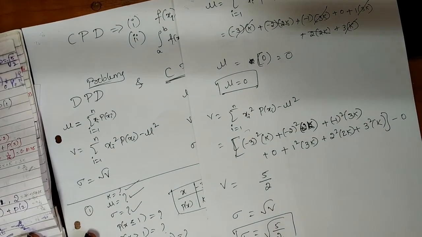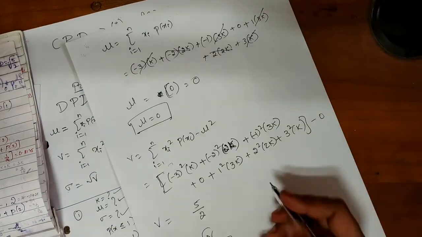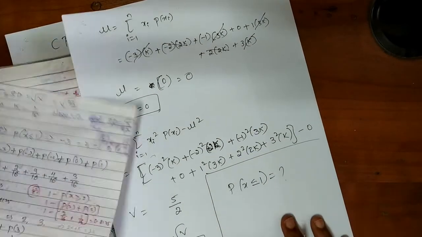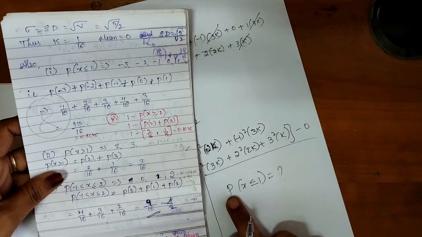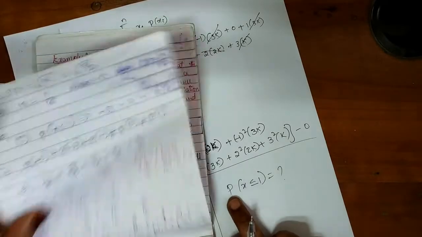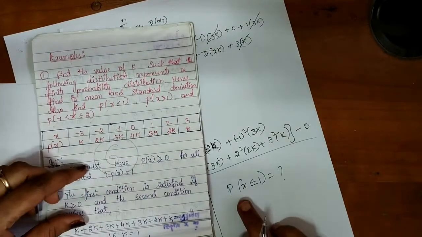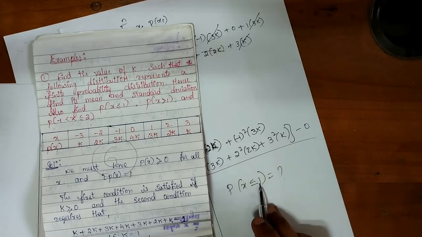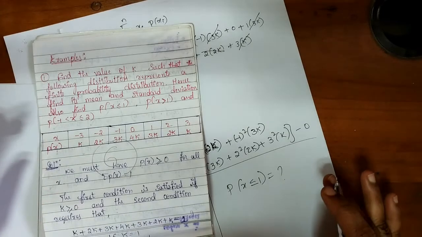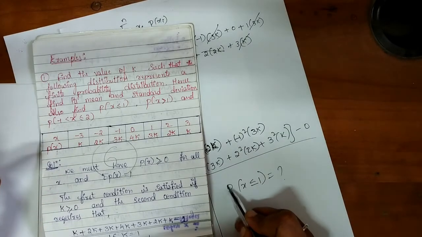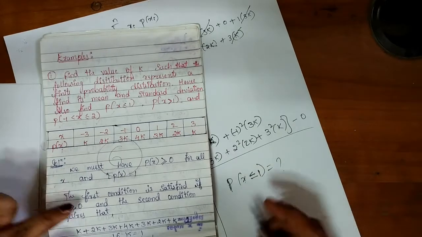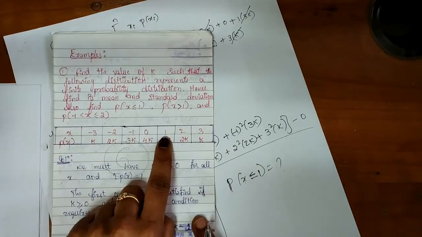Now, what do we have to find? We have to find p of x less than or equal to 1. See what it means. It is asking us to find the probability of the values of x which are less than or equal to 1. I repeat once again, it is very, very important to know. They are asking us to find the probability of the values of x which are less than or equal to 1.